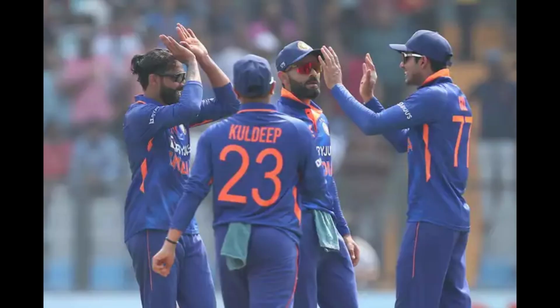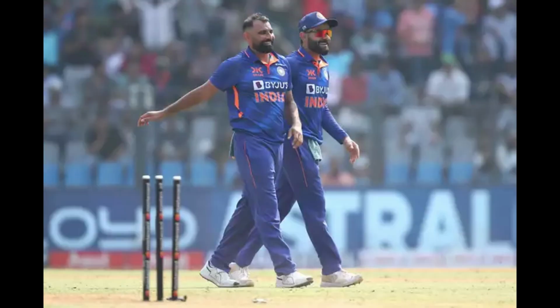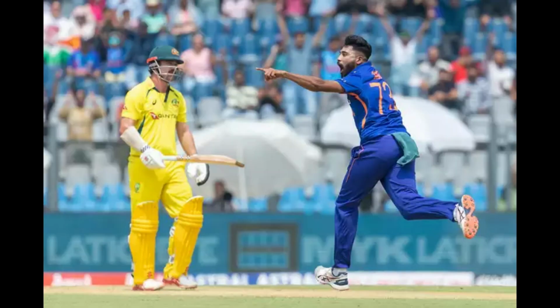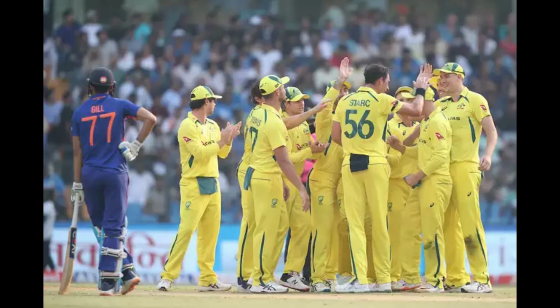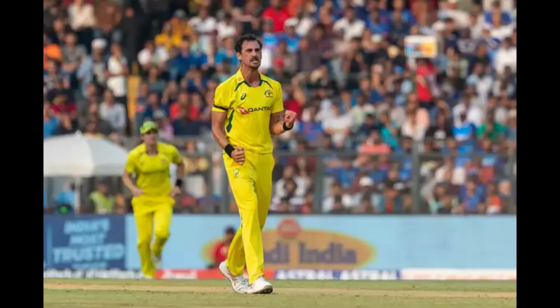30.3. Kuldeep Yadav to Stoinis, 4, that's cheeky. On a length on middle and leg, Stoinis kneels. 30.6. Kuldeep Yadav to Maxwell, 4, that was a half-tracker and it was duly punished. Short ball on middle and leg. 31.3. Shami to Stoinis, out caught by Shubman Gill. Stoinis was all at sea against Shami and he finally perishes. He was dropped on 0 by Gill but the youngster doesn't make the mistake of dropping him again.